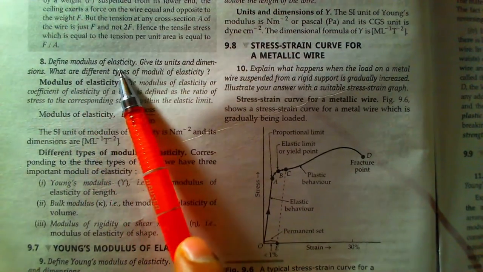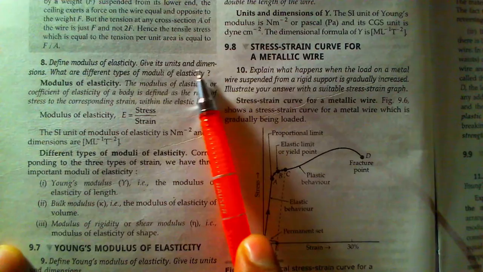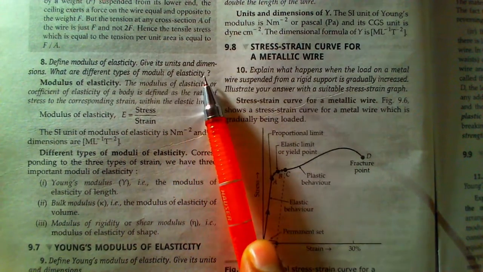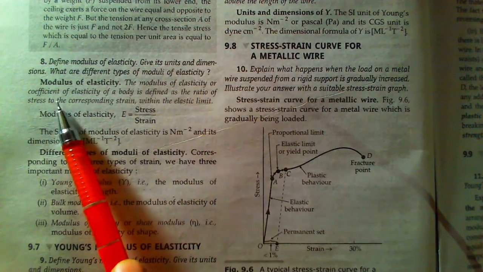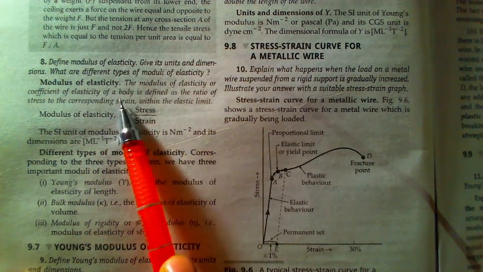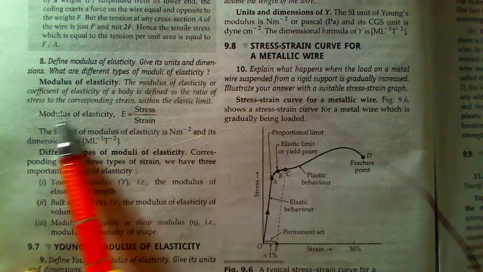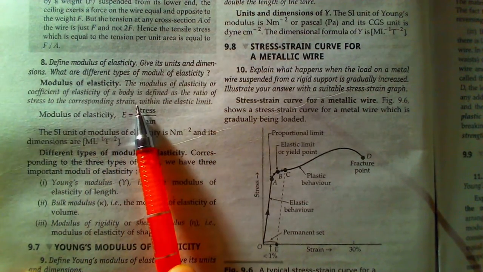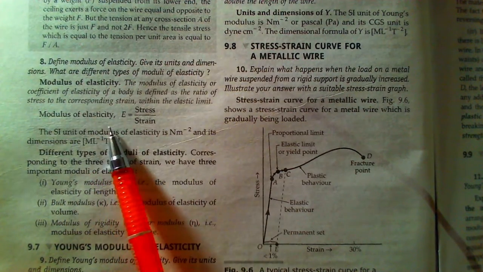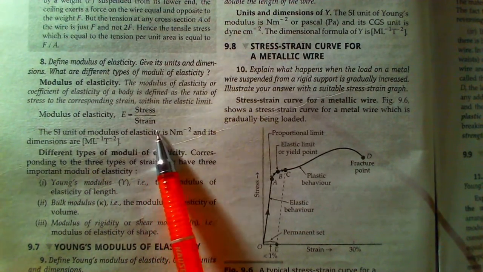Define modulus of elasticity. Give its units and dimensions. What are the different types of moduli of elasticity? Modulus of elasticity: the modulus of elasticity or coefficient of elasticity of a body is defined as the ratio of stress to the corresponding strain within the elastic limit. Modulus of elasticity A is equal to stress upon strain.